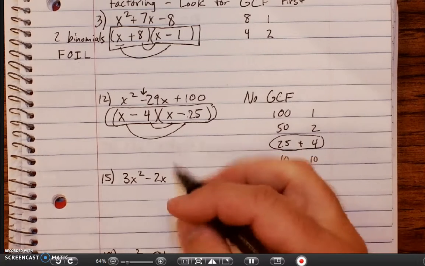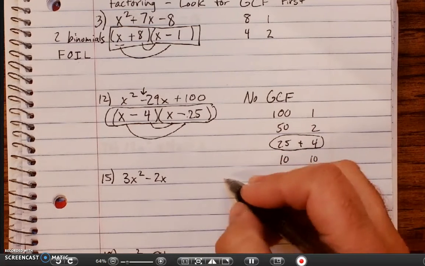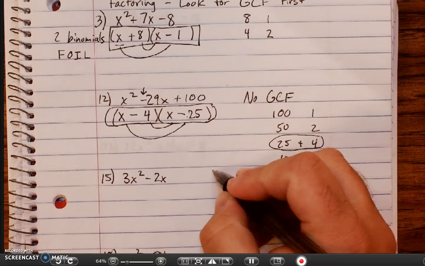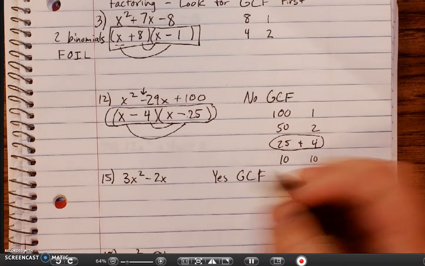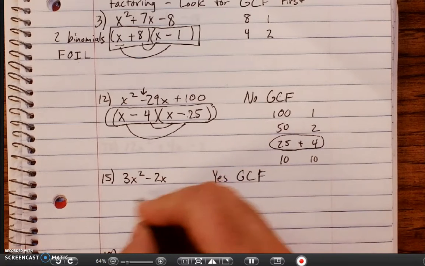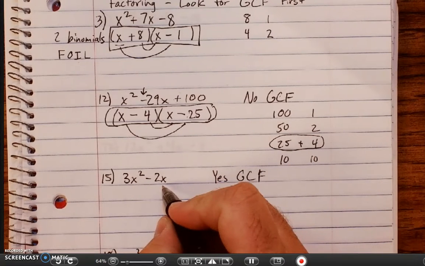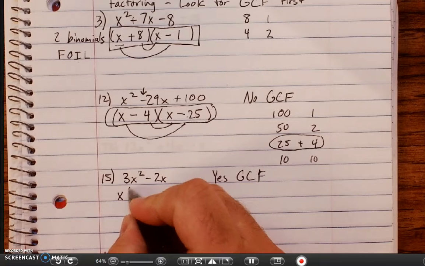Well, something cool is going on here. First of all, is there a GCF? Yes, there's a GCF. And that's what you need to take care of first. So what's the common factor? They both have an x. So I'm going to pull that out.